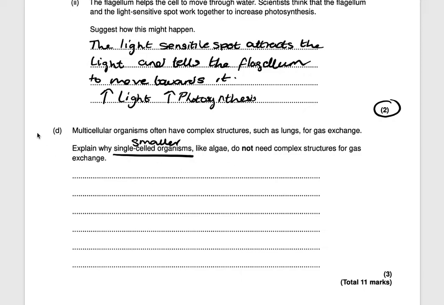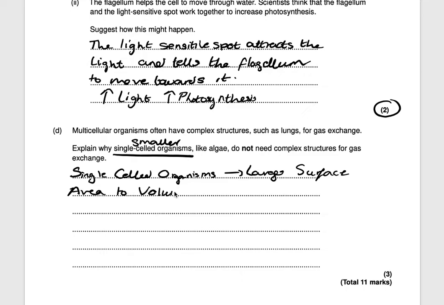So single-celled organisms are going to have a large surface area to volume ratio.